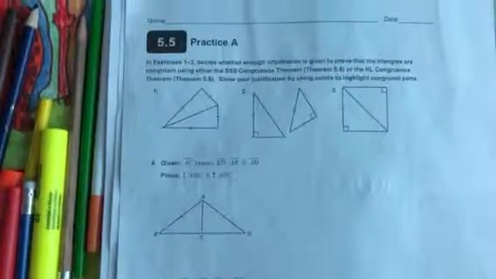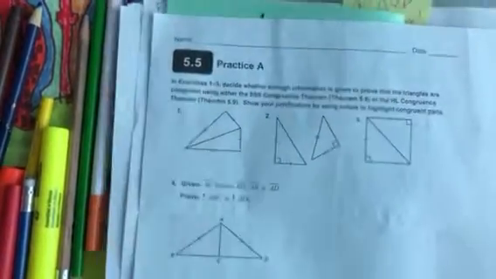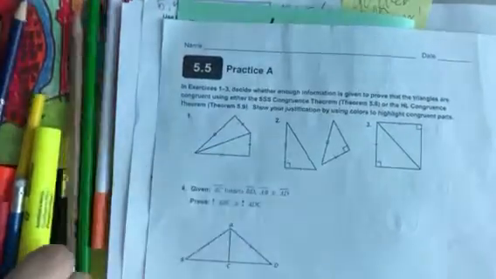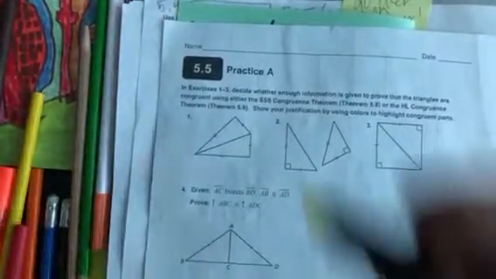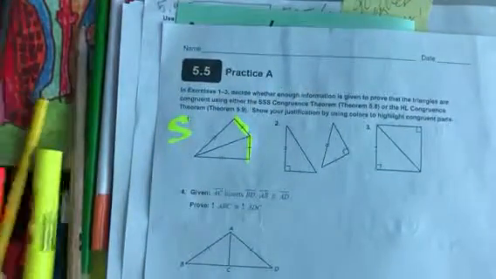All right, for section 5.5, we've got to show either SSS or HL congruence. And in the case of number 1, I can see that I've got markings on a pair of sides. I can see SSS happening for number 1, so I'm going to go right at what the directions say, and that's to justify by using colors.